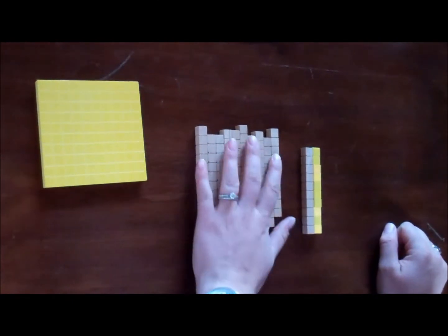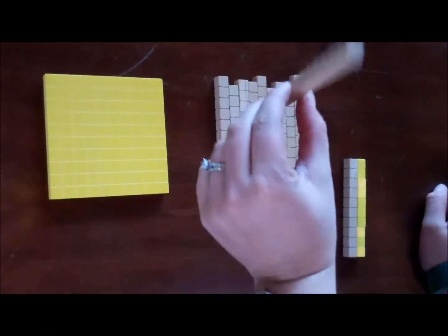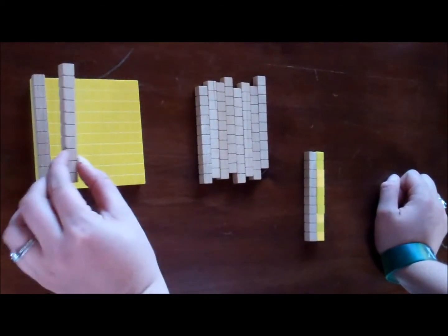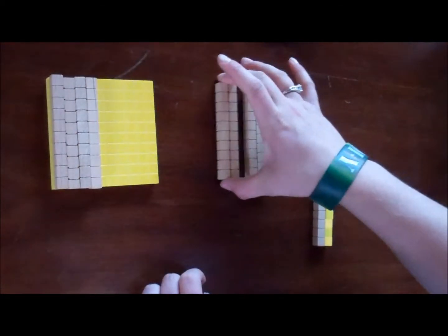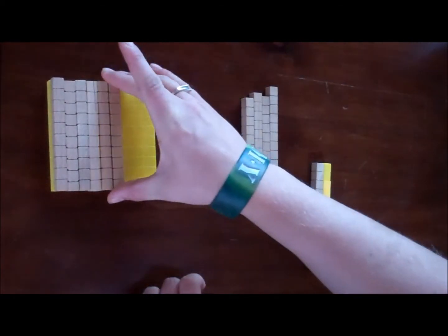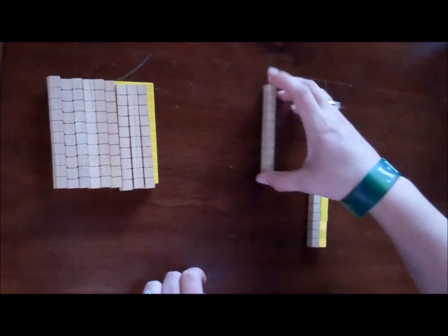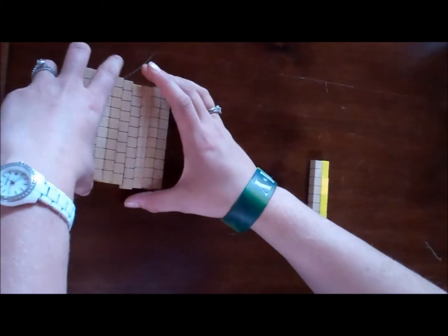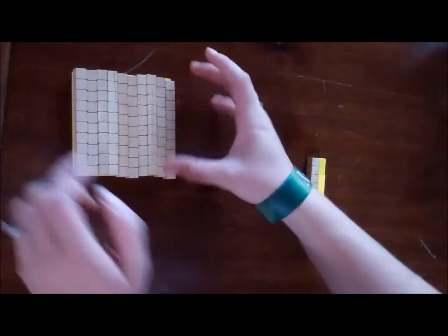Today we're going to be working with division with base 10 blocks, but to start out we need to show you that a 10 strip will fit on a hundreds block. 1, 2, 3, 4, 5, 6, 7, 8, 9, 10. So as you can see, 10 strips of 10 blocks will fit on a 100 cube. So that must mean that 10 strips equals 100.